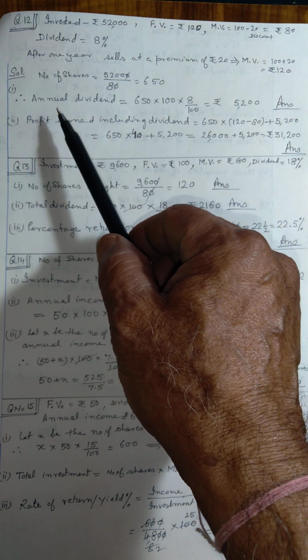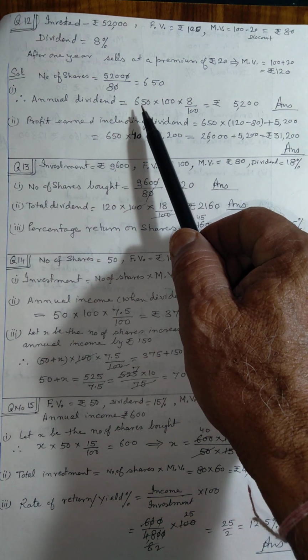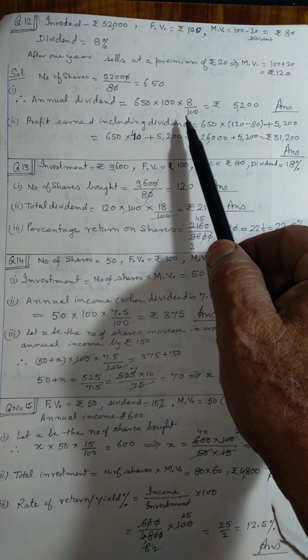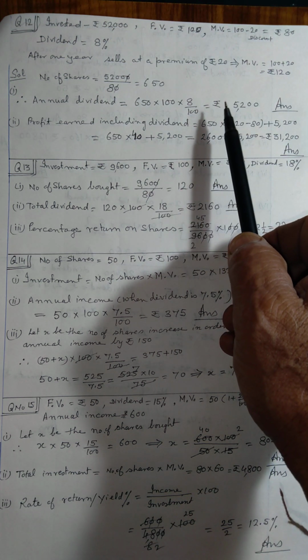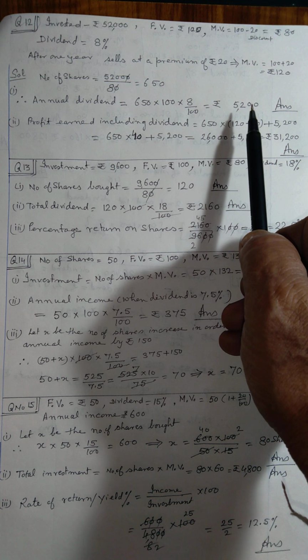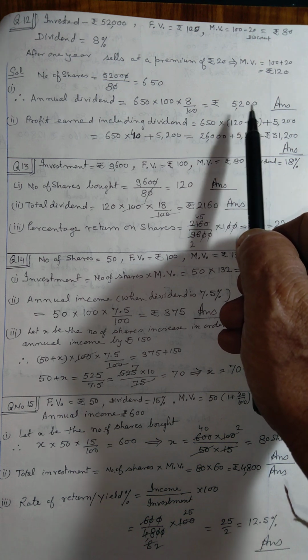Now the first part, that is annual dividend, is equal to 650 into 100 into 8 by 100. You solve it, you will get 5,200. This will be the annual dividend. That is the first answer.